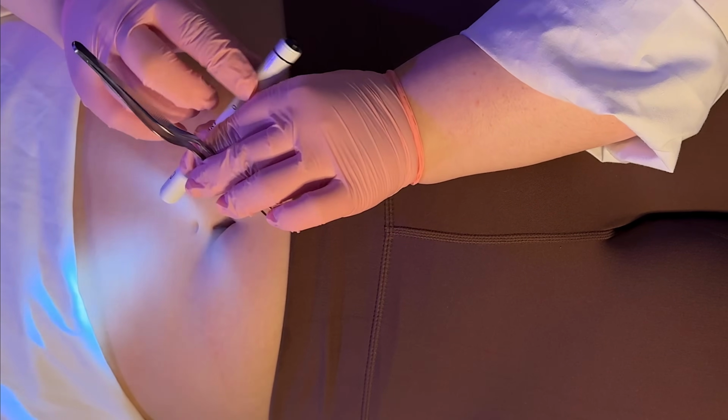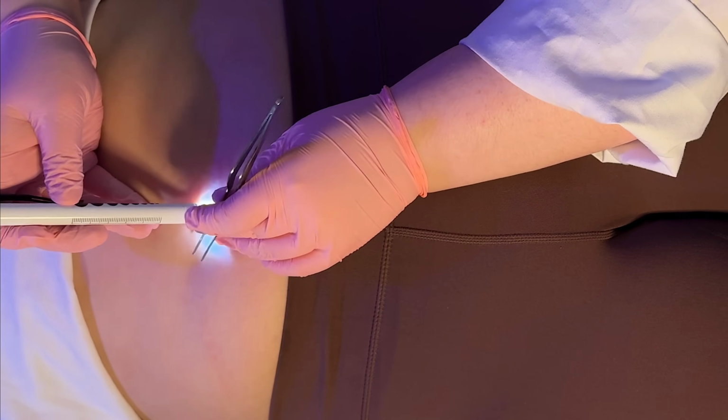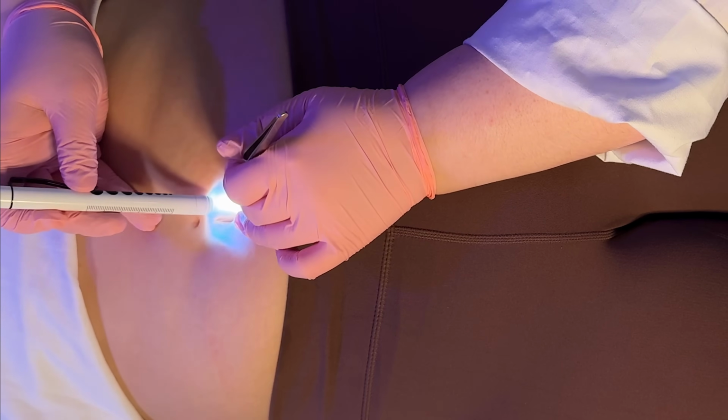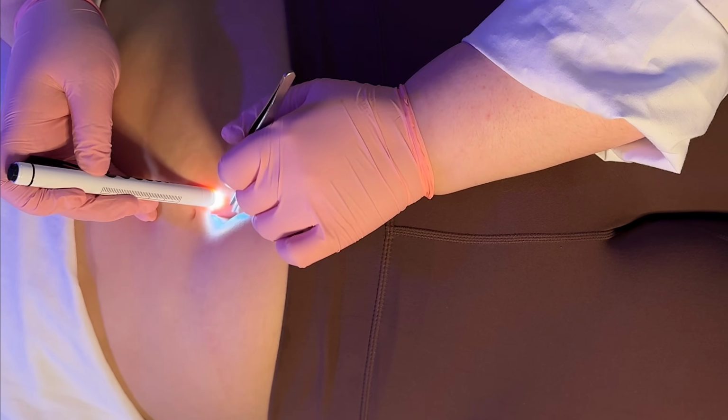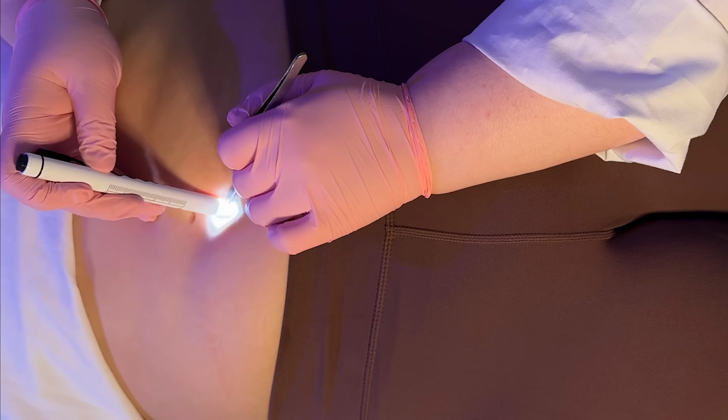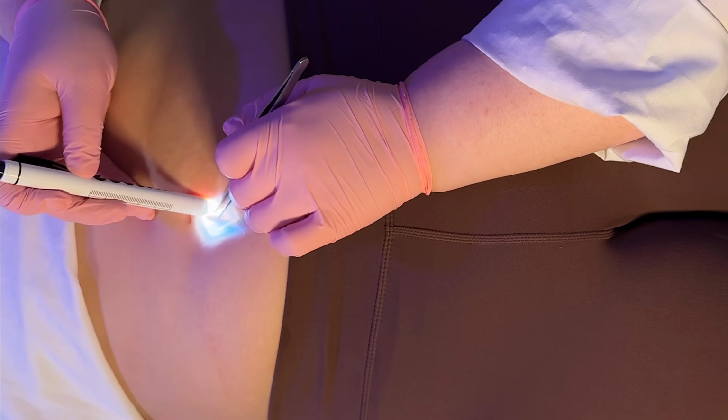Okay. I'm just having a look, of course, inside the navel. And as suspected, it does appear that you have a mild case of contact dermatitis.